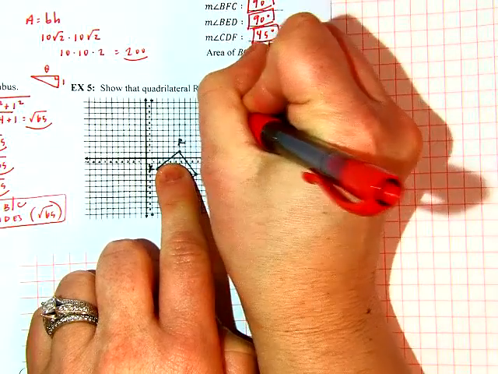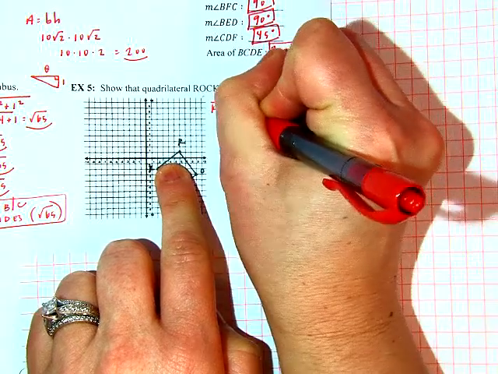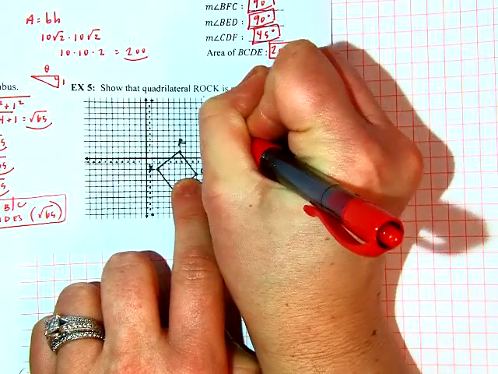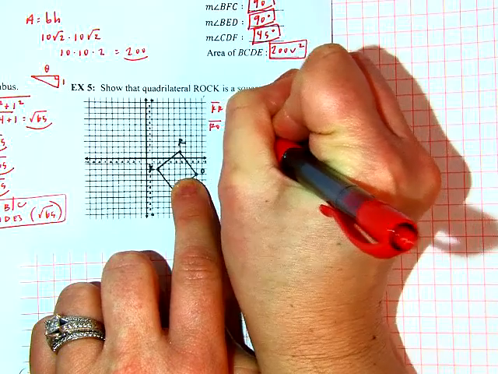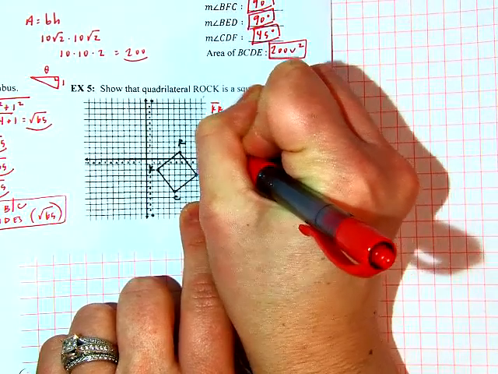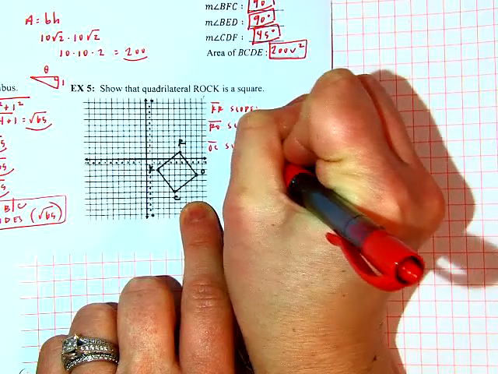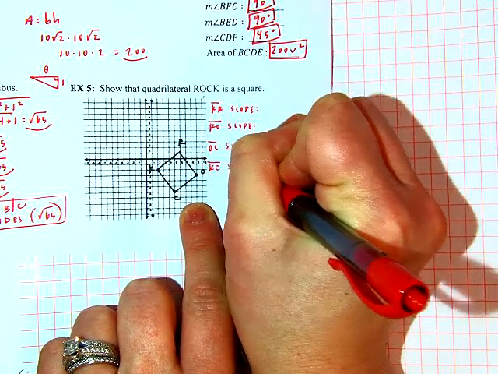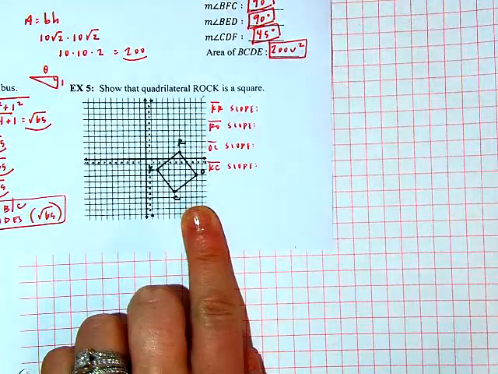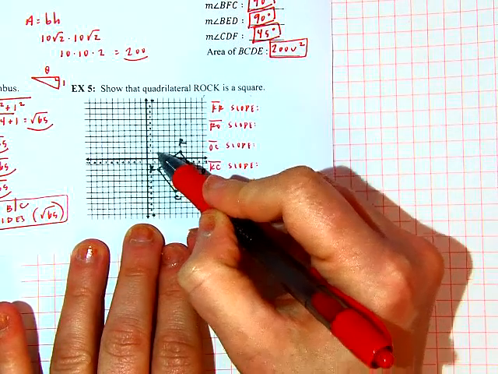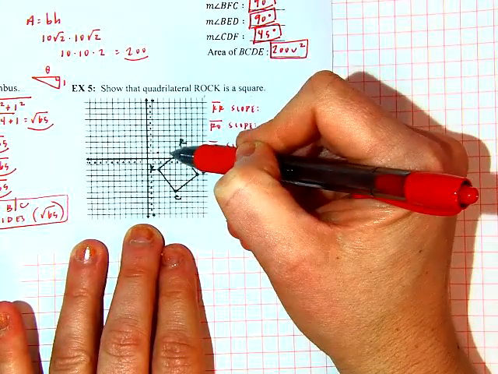So KR, what is its slope? And then work my way around. So I want RO, I want its slope, I want OC, and KC. Okay, so if I look at slope here, I'm going up 1, 2, 3, and right 1, 2, 3, 4.